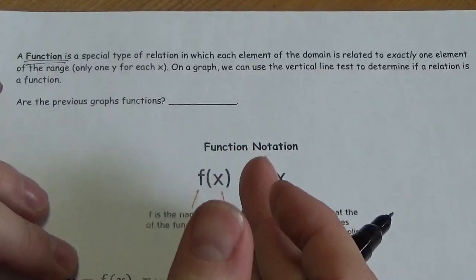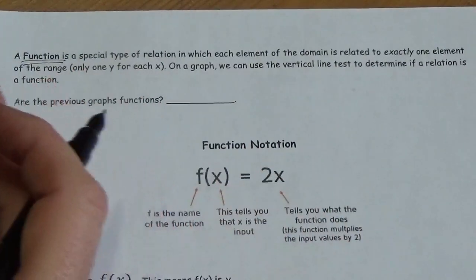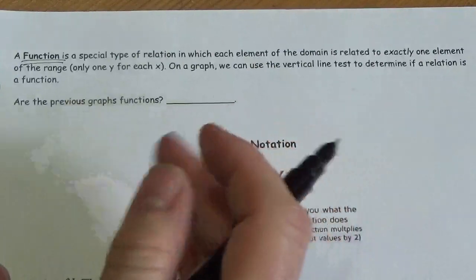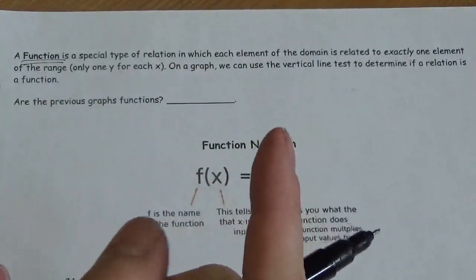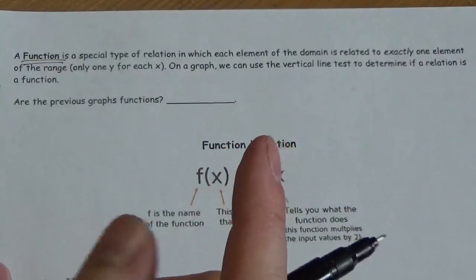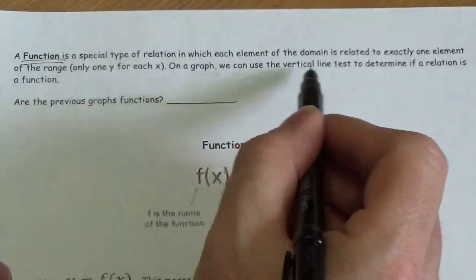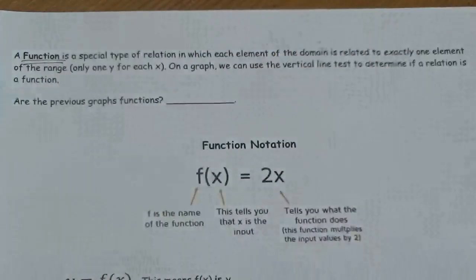So every x-coordinate, if you want to think of it like that, every value along the x-axis produces only one point, just one point, which is why you can use the vertical line test to determine if it's a function.